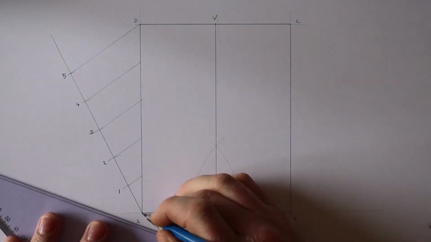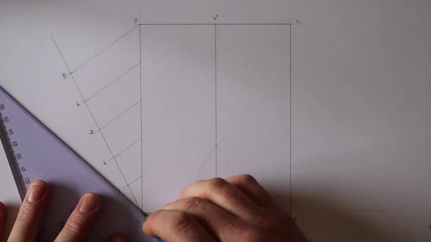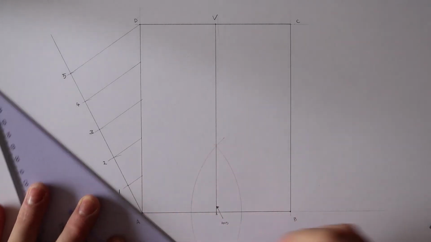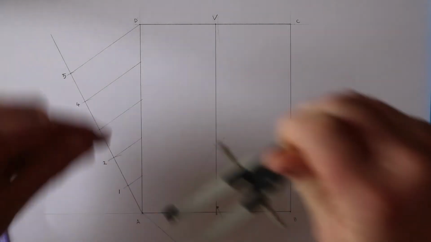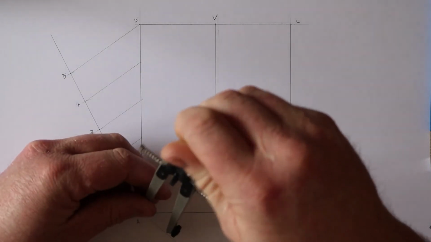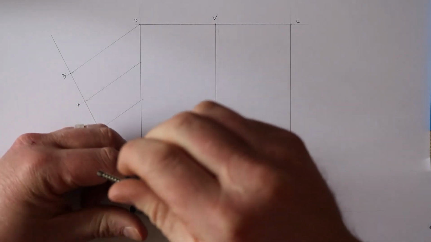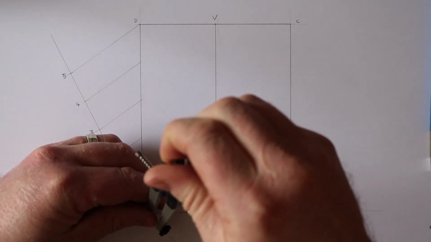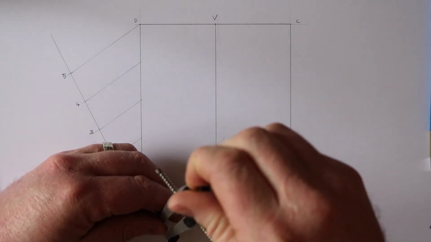So I want to do the same for the low line. Again, any angle at all will do. And I want to divide that also into 5 even portions. So same point of origin, and I'll go 1, 2, 3.